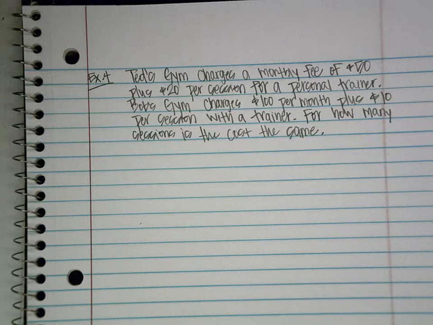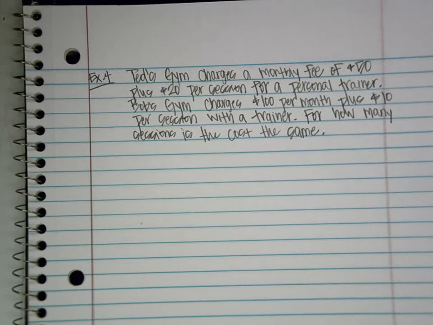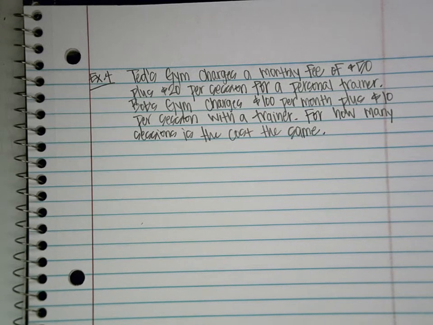Why do you think Ted's gym is better? Because it seems like it might be cheaper, right? Well, if you plan on only going to the personal trainer one time a month, then you might be right. But what if you want to go 20 times in a month, like you're ready to run a marathon? So you want to figure out how many sessions is your break-even point. So how many sessions, if you go to both, would you be equal?